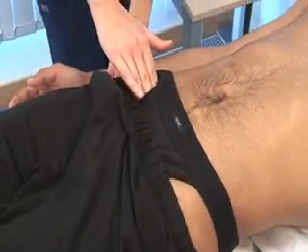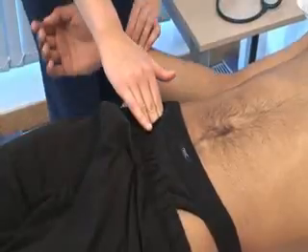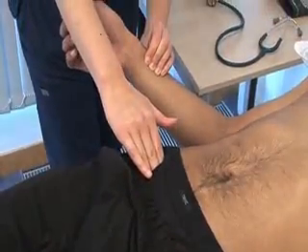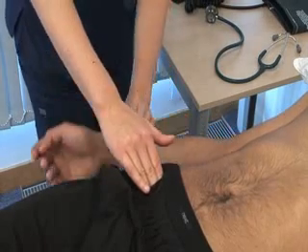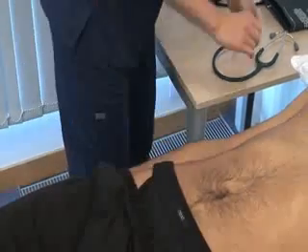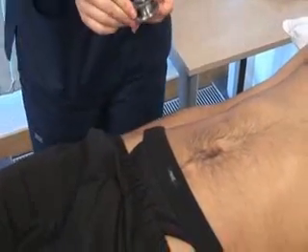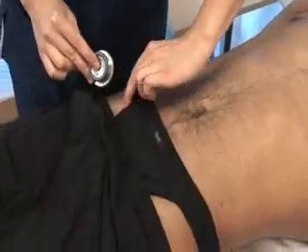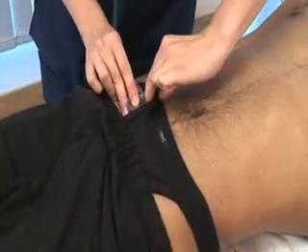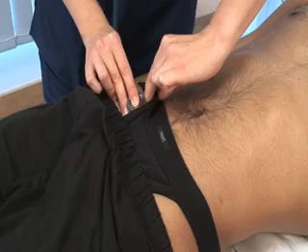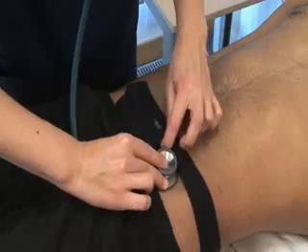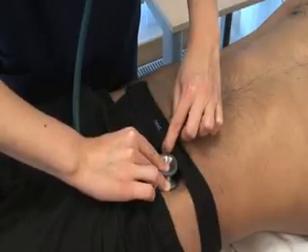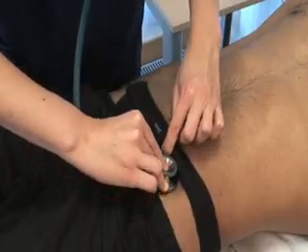Simultaneously palpate the right femoral and right radial pulses to check for radiofemoral delay, which can be a sign of aortic coarctation. Use the diaphragm of your stethoscope to listen for femoral artery bruits. A bruit is a rushing sound made by turbulent flow. In the context of arterial disease, this is due to narrowing and irregularity of the vessel lumen. Remember that if a vessel is completely occluded, there will not be a bruit.